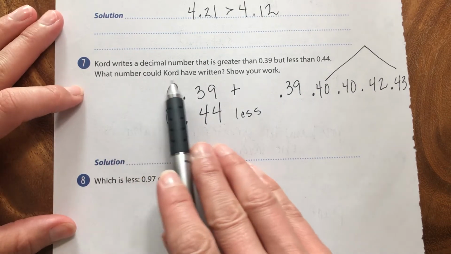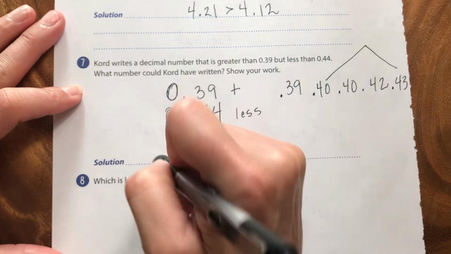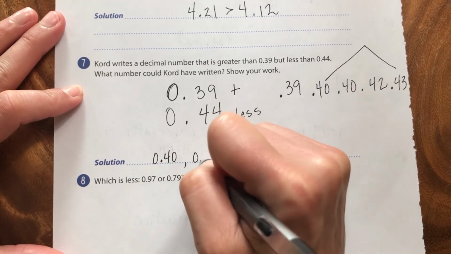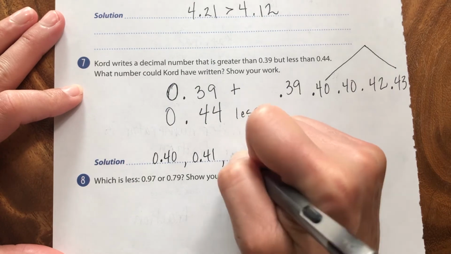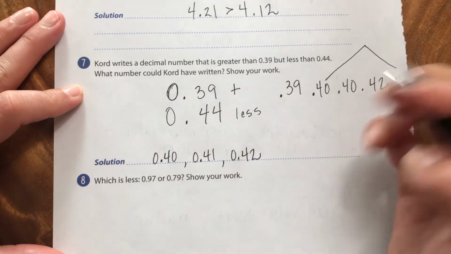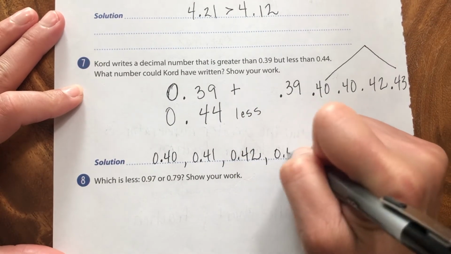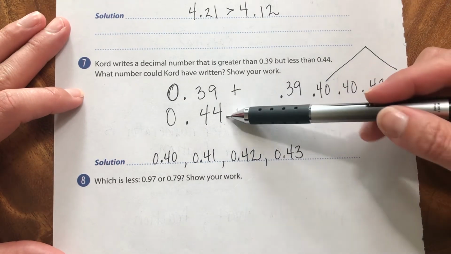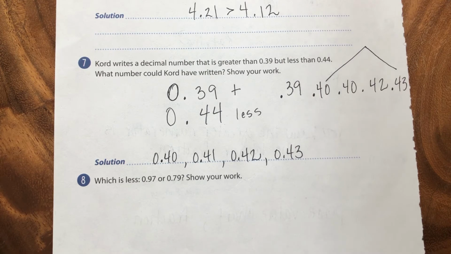So what number could Cord have written? Show your work. Cord could have written 40/100ths. He could have written 41/100ths, 42/100ths, or 43/100ths, because those all fall between 39/100ths and 44/100ths.